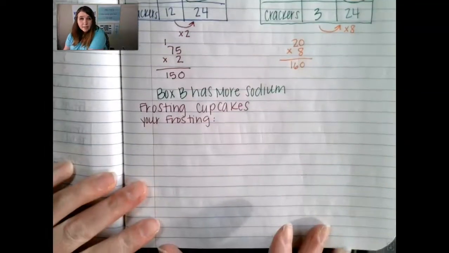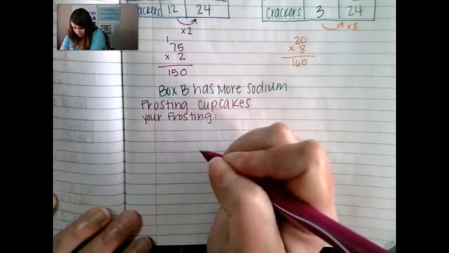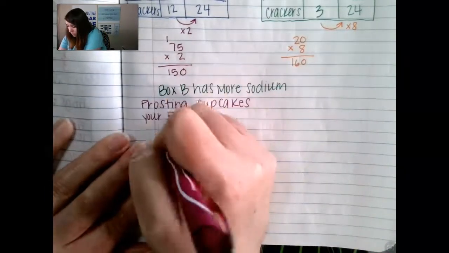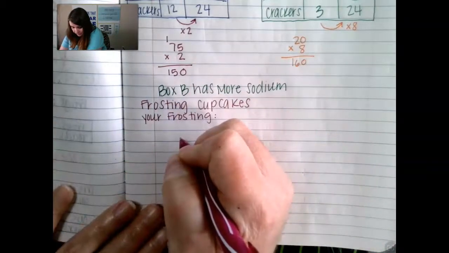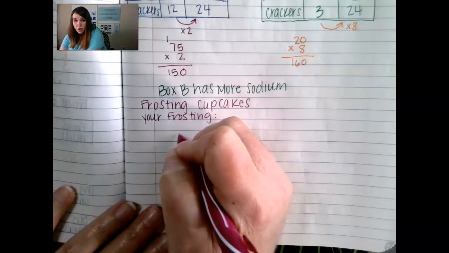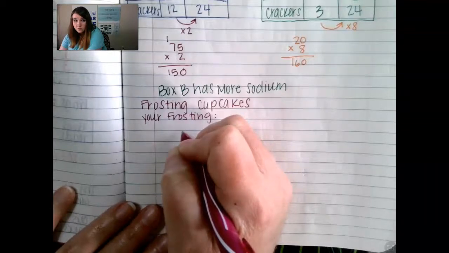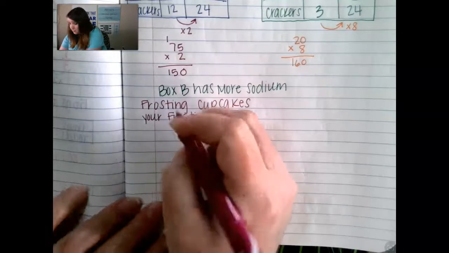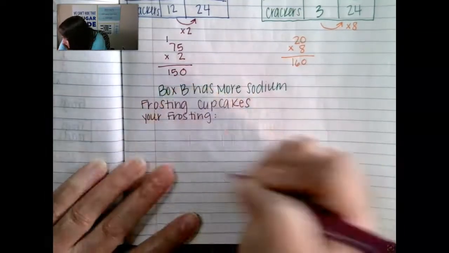Let's say that your frosting has a ratio of 1 to 4. So for every 4 total drops of food coloring, you have 1 blue. Let's set this up.